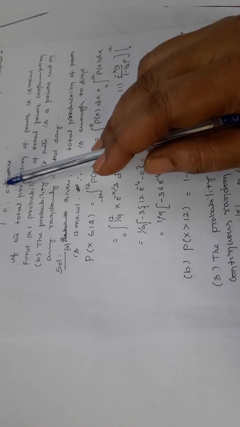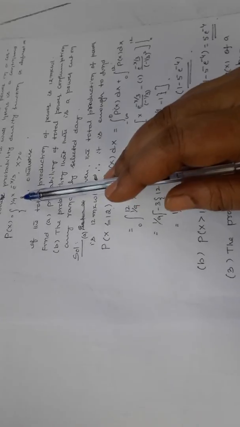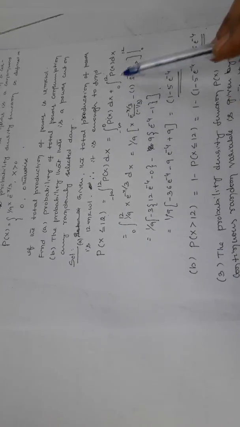What is my P of x here? See, you can't substitute minus infinity to 12 for P of x because the limit is x greater than 0. Therefore, I have to split it at which point? Split at 0. Therefore, minus infinity to 0, and 0 to 12. x greater than 0 means 0 to infinity, and 0 to 12 is within the range of 0 to infinity. Therefore, we substitute the function 1 by 9 into x into e power of minus x by 3.